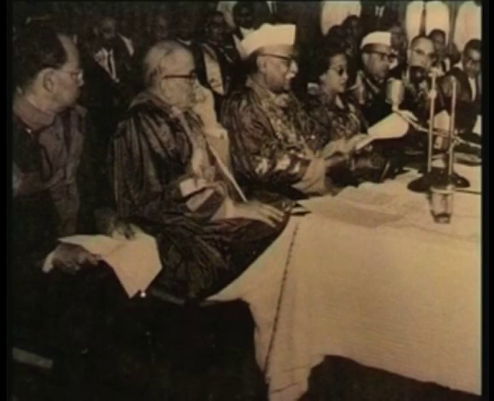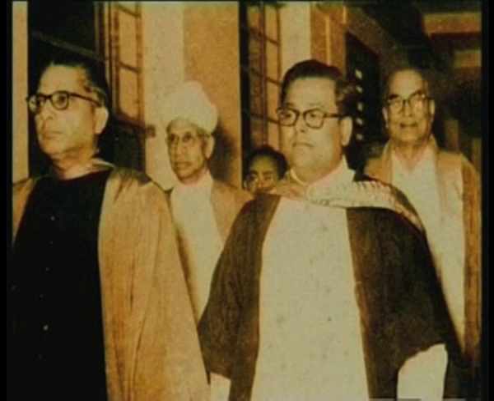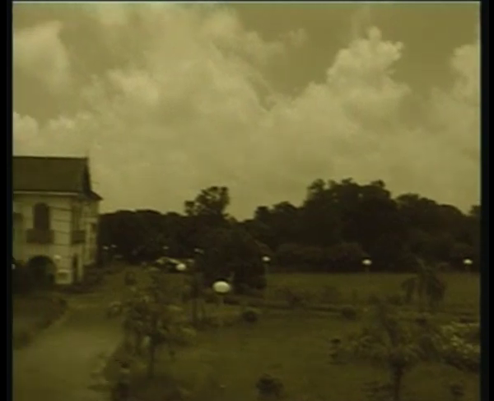1951. A young nation aspiring to find ways to fulfill a dream lays the foundation of an institution that will give aspiring technocrats the license to fly high. The first Indian Institute of Technology is born at Kharagpur.